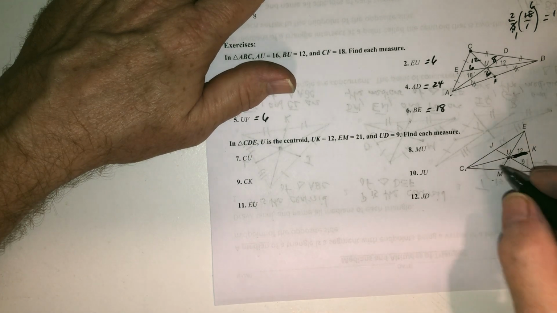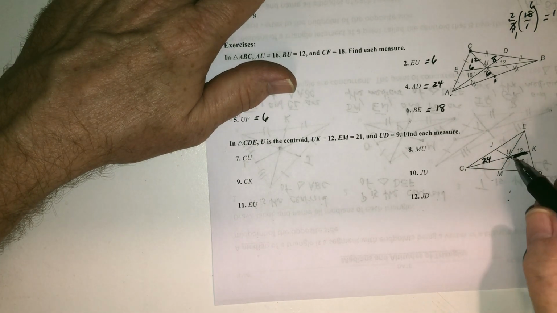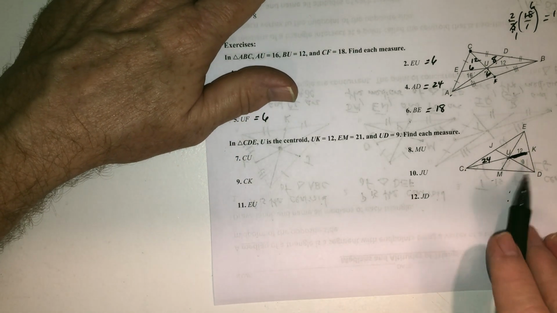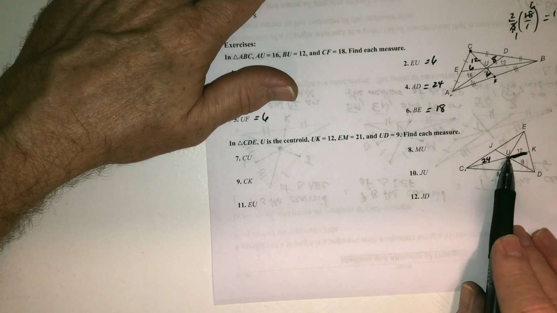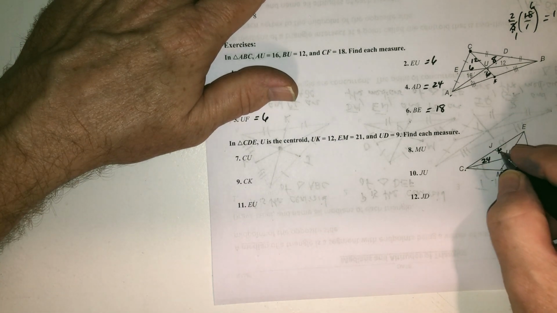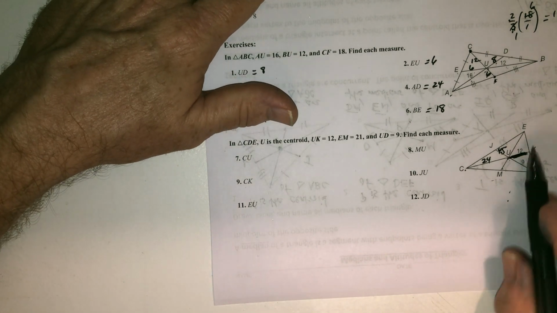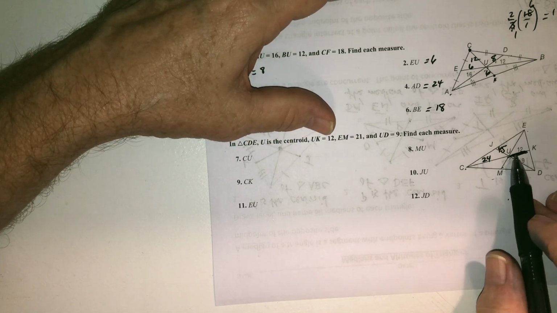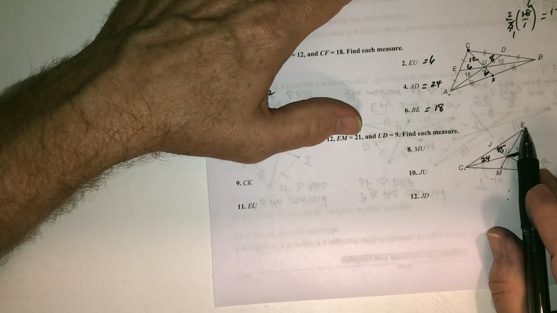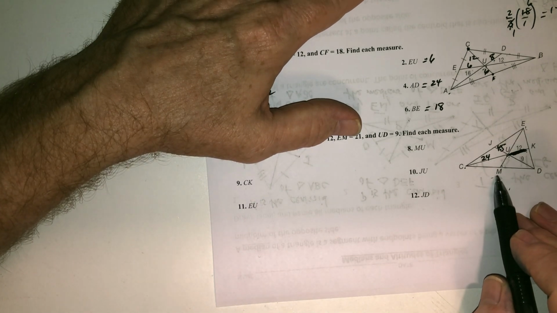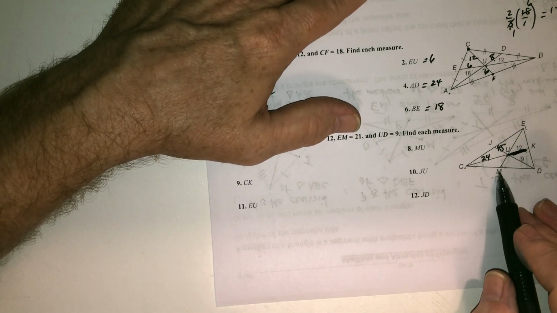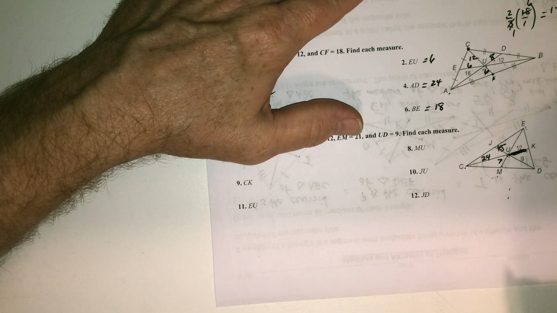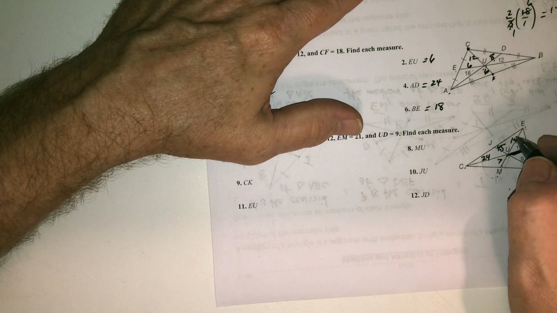Now if this is a centroid, this short part right here, if you double that, you'll get CU. And if you double 12, that's 24, because that has to be 1/3 of the whole. And 12 is 1/3 of 36, so there you go. Now take half of that to get JU. Half of 9 is 4.5, by the way. And what do we know about segment EU or segment UM? We know UK is 12, and EM, the whole median, is 21. Divide that by 3, that's 7. And that's the small part. So 7, and this is twice that, 14.